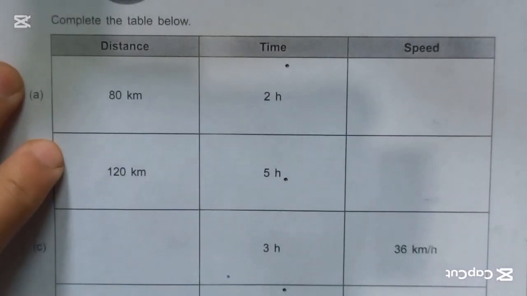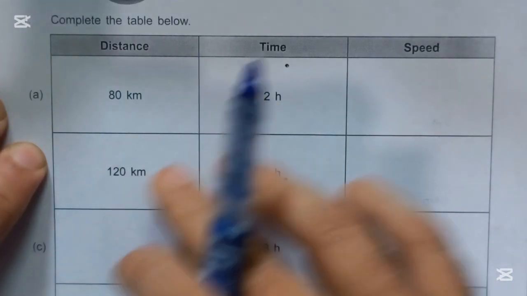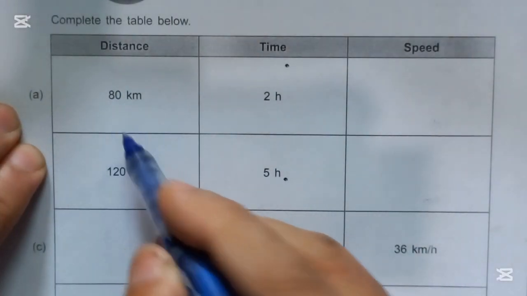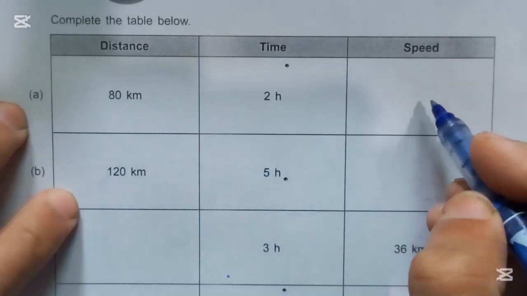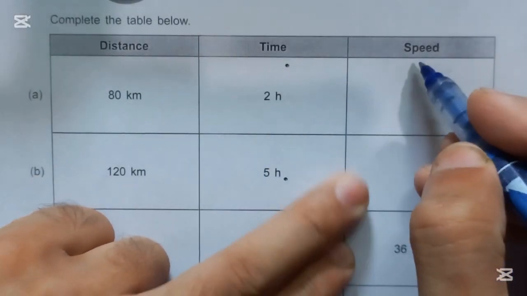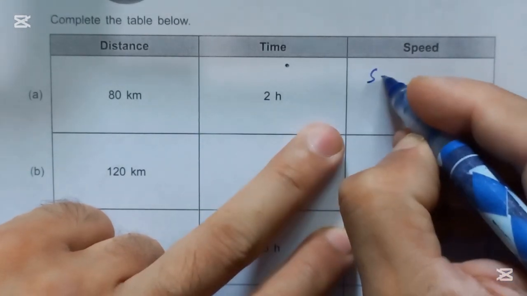Now we are going to practice some questions. For example, complete the table below. This kind of question may come in the paper because distance is given, time is given and the speed is the requirement. So when two things are given and the third thing is missing, this formula will be used.